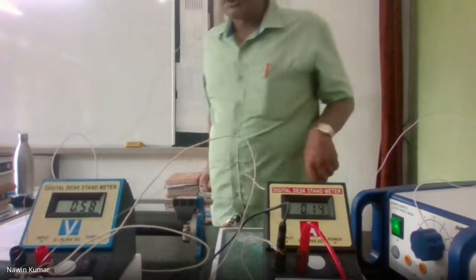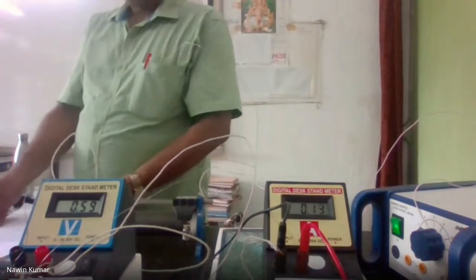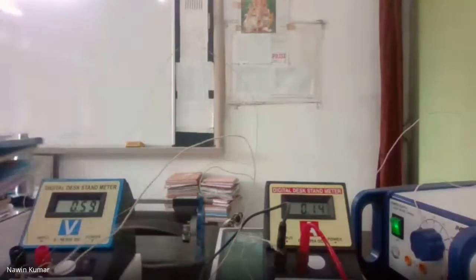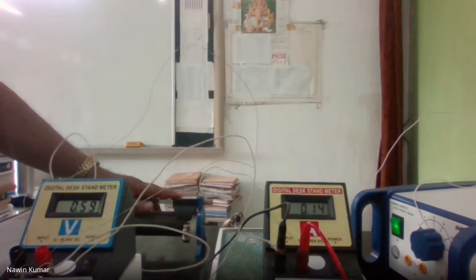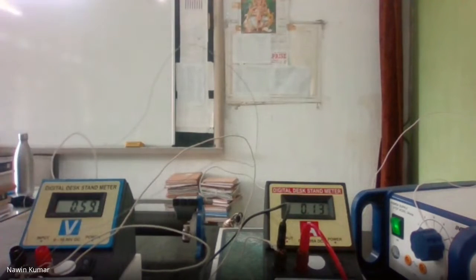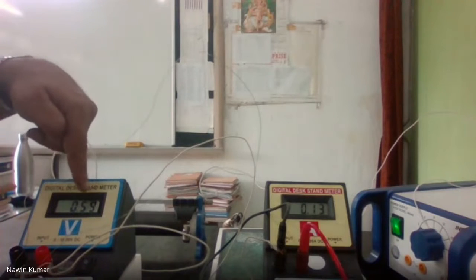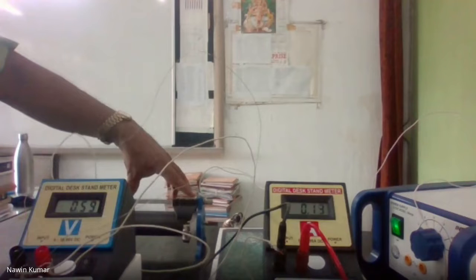Now the readings. First we will note down the reading of the ammeter. When the ammeter reading is 0.14, the voltmeter shows 0.59 volt. Write that down.